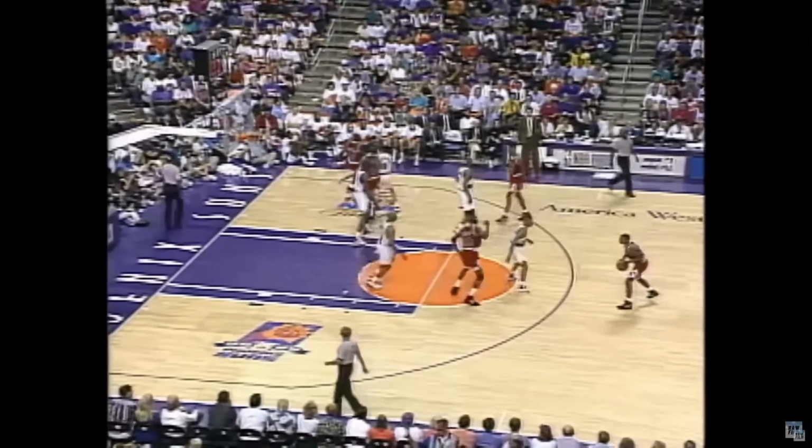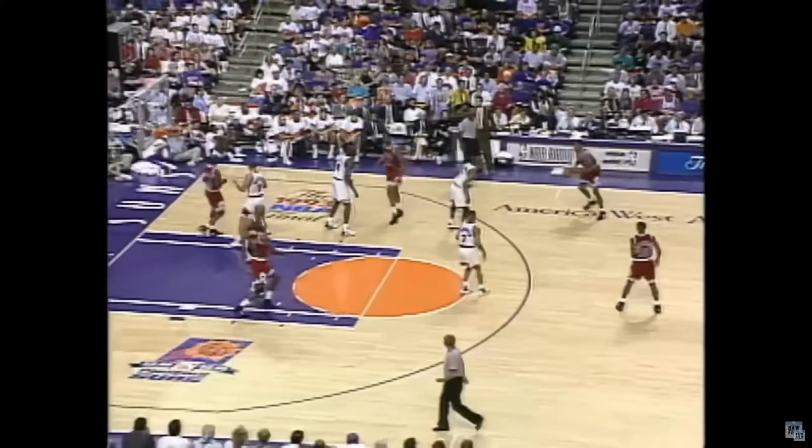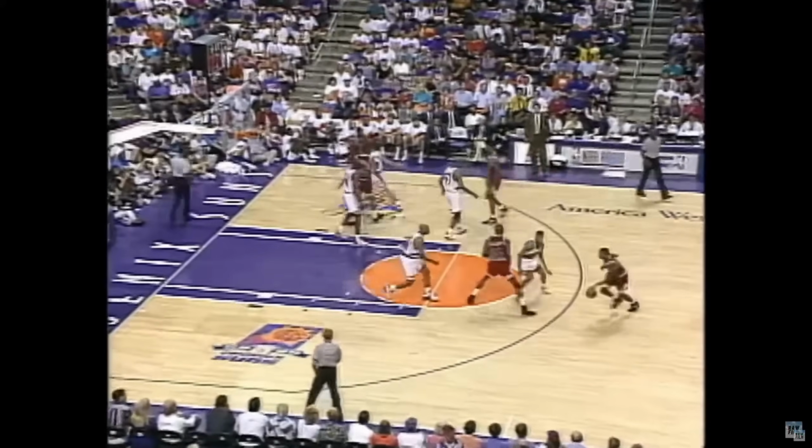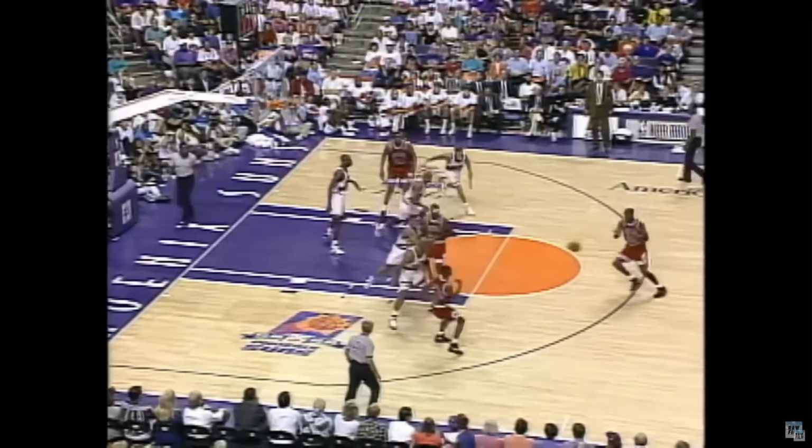Remember when we talked about the off-ball action for the top of key series? Well, in this play, we combine the pick and roll with that off-ball action, and you can see that Dan Majerle completely loses MJ here due to the off-ball action.